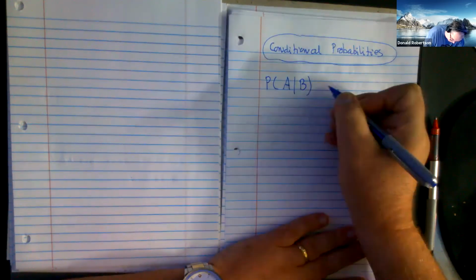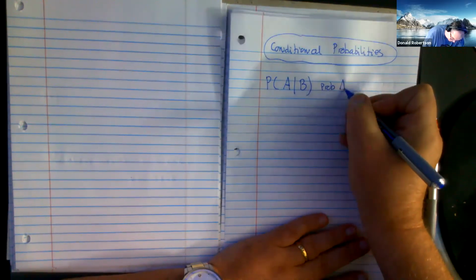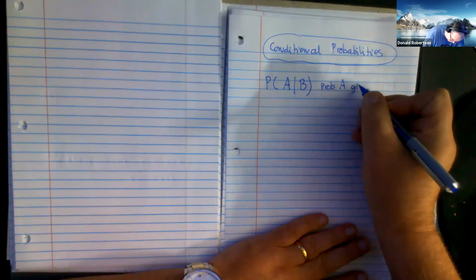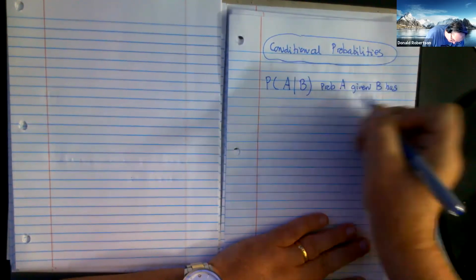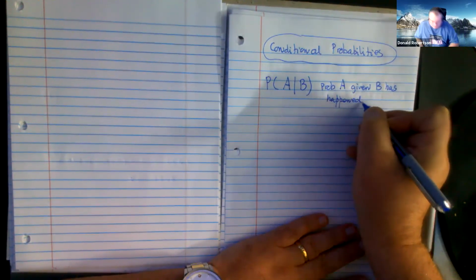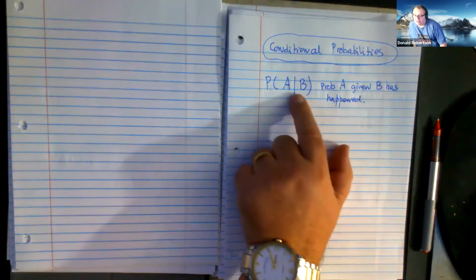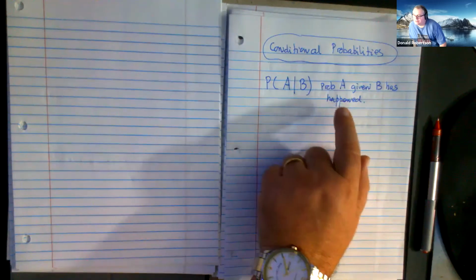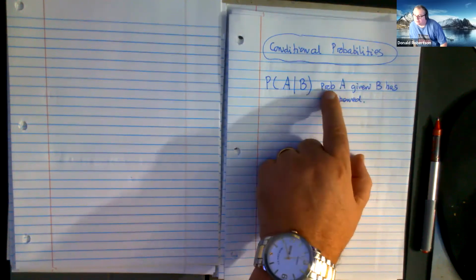And you read this out loud as the probability of A given that B has happened. So we're going to find the probability of something happening given an extra piece of information. So somebody's going to tell you this thing B has already happened, and that is going to affect in some way or other the probability of A.